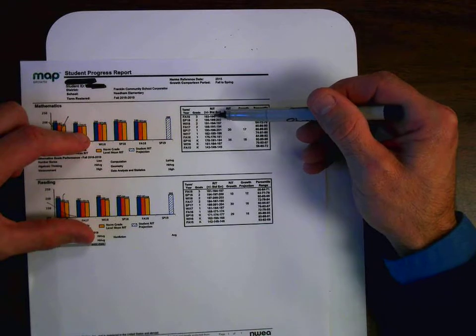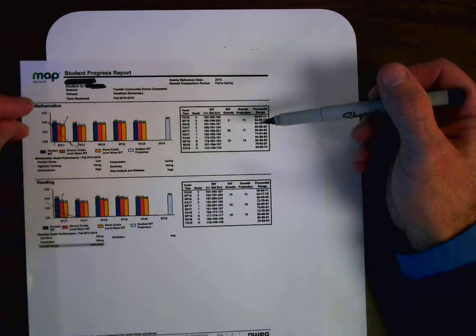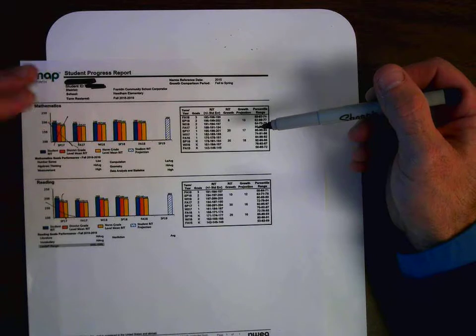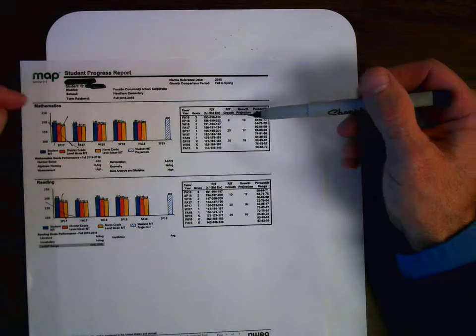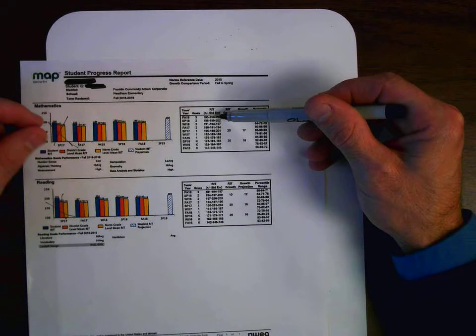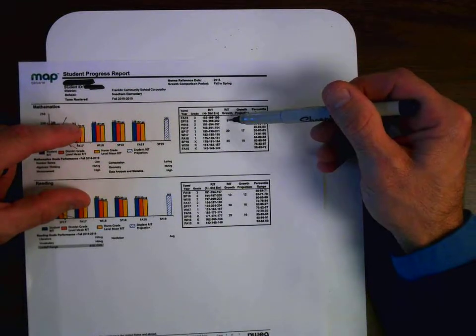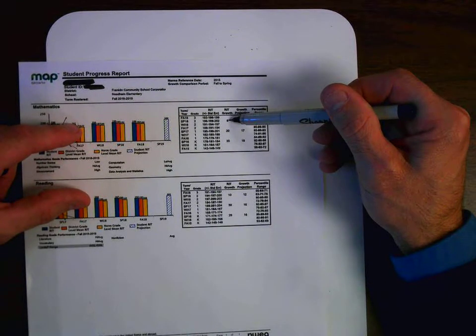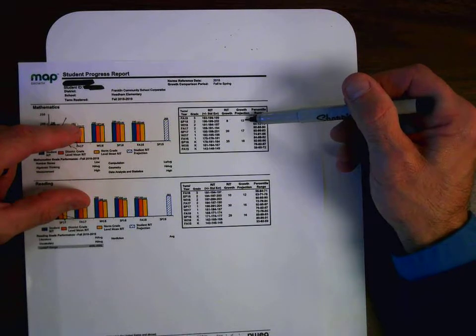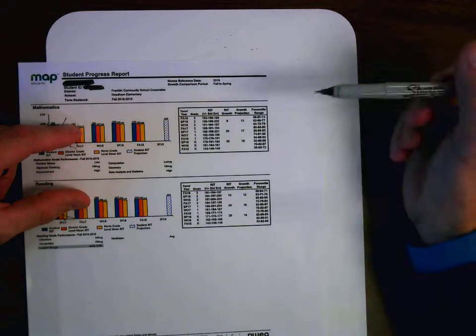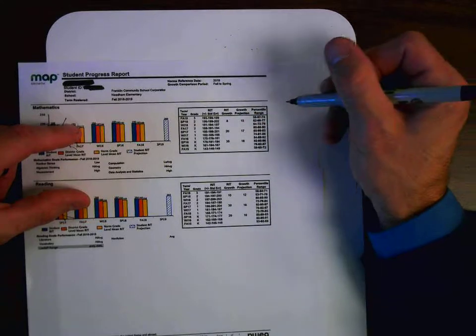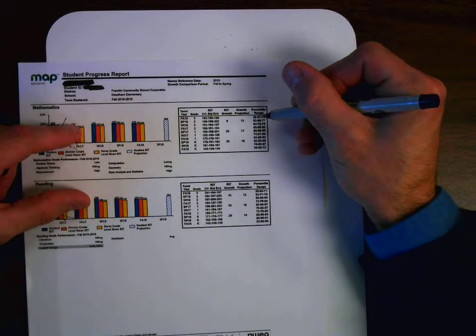So that number correlates to some skills that we know go with that to teach them that they're ready for today. And we have their growth from like the last year term, and then their projection for this year. So this child's projection is 13 for this year.